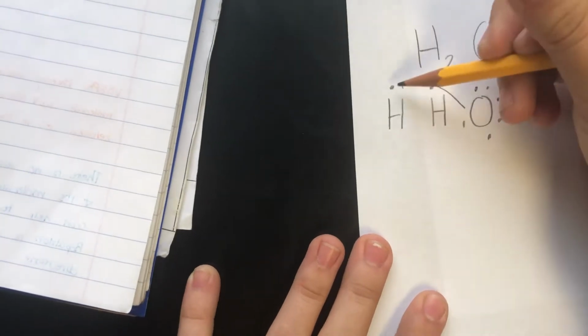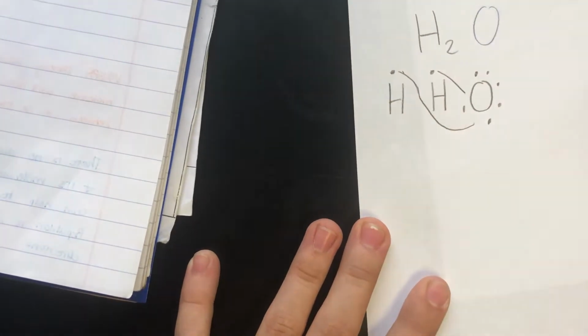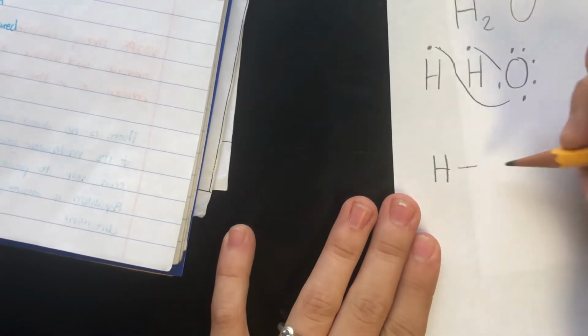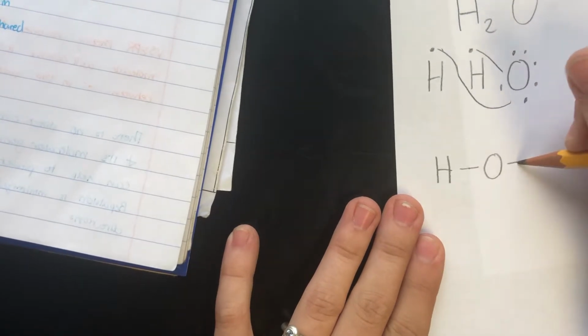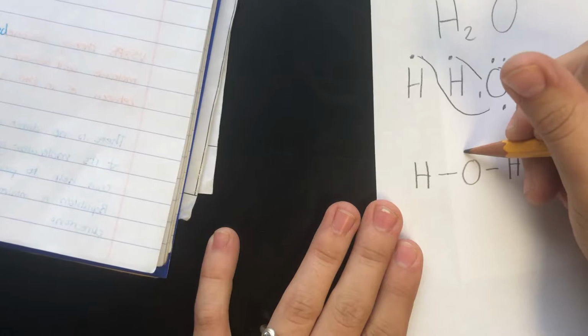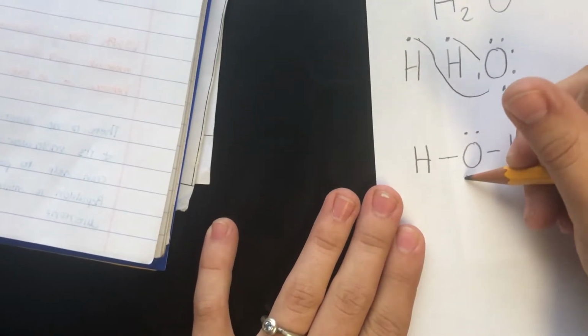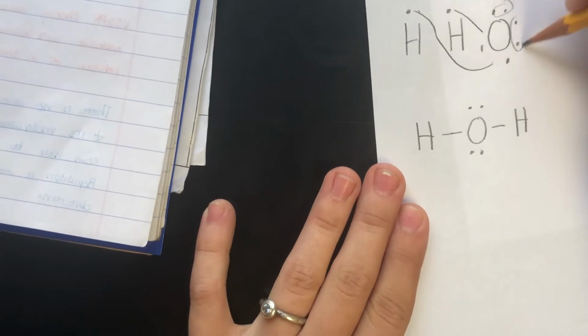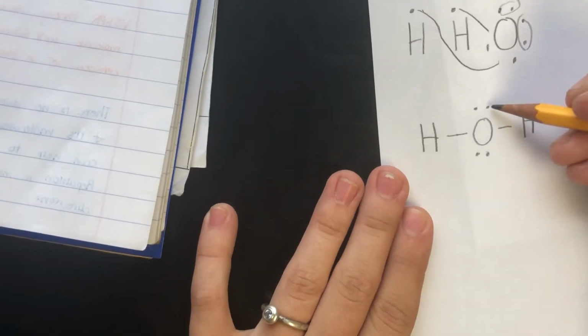Okay, so then we have to give each one to share, and then we have to rewrite it to where it looks nice. So we have H going to an O, going to an H. Okay, and then we have our lone pairs, which you can see here and here, are just on the top and the bottom.